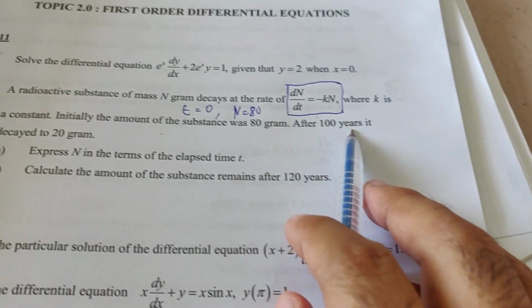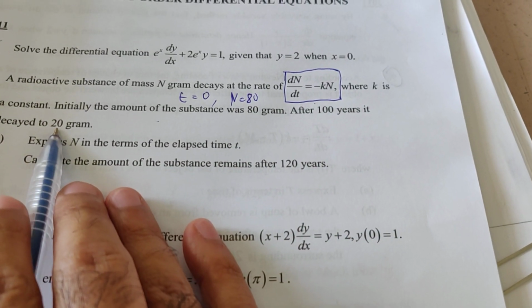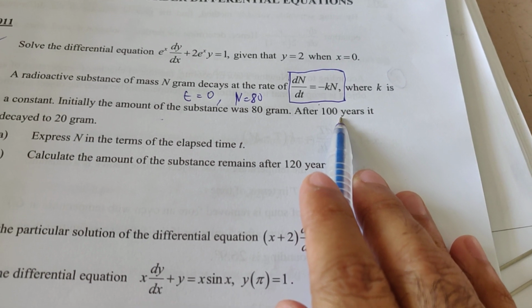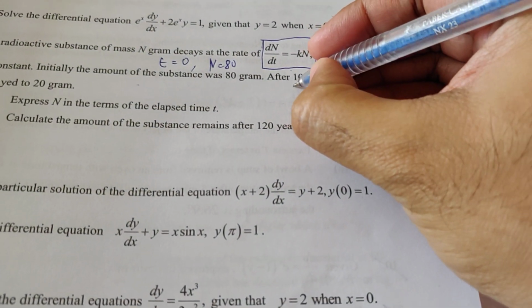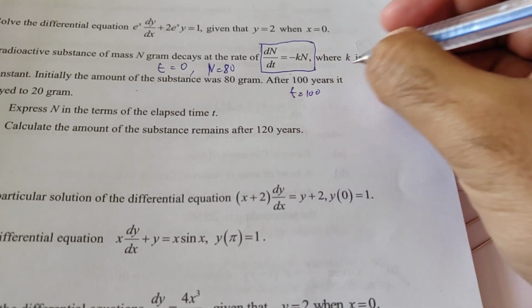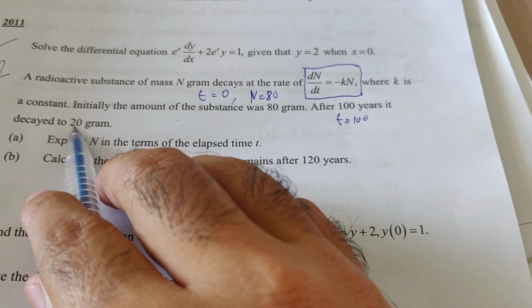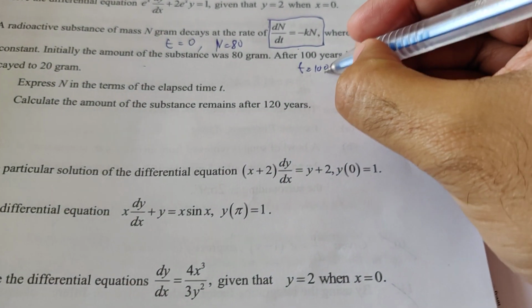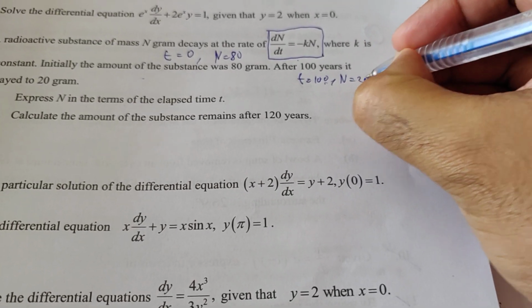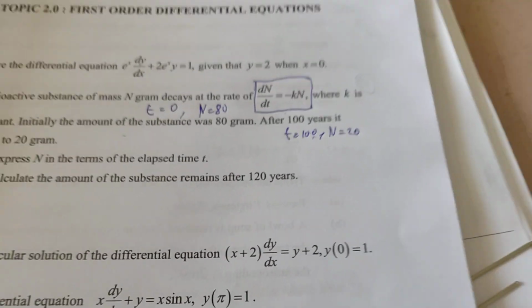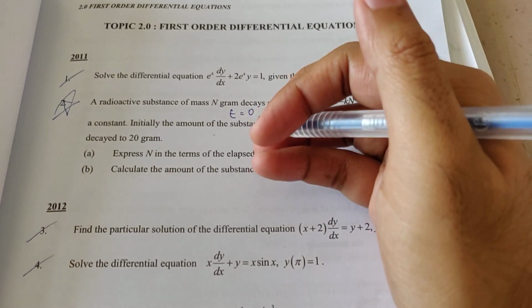Right, we read further. After 100 years, it decayed to 20 gram. 100, this one refers to what? Time. So t equals 100. The 20? N. So N equals 20. Okay? Understand?